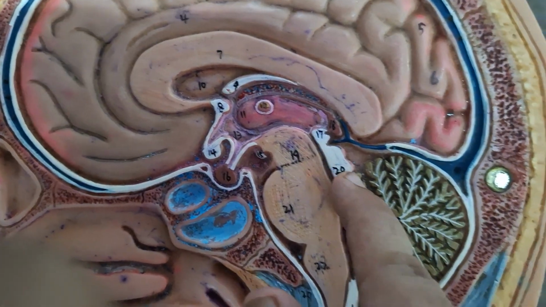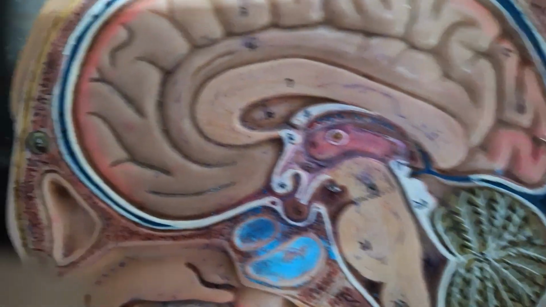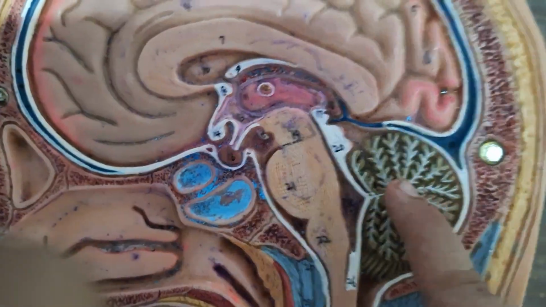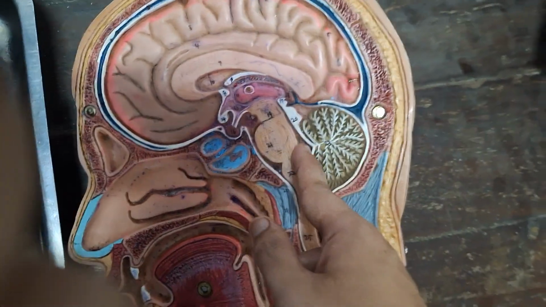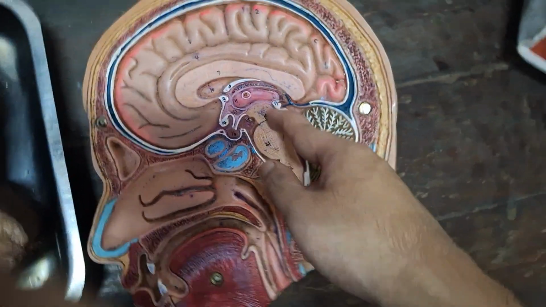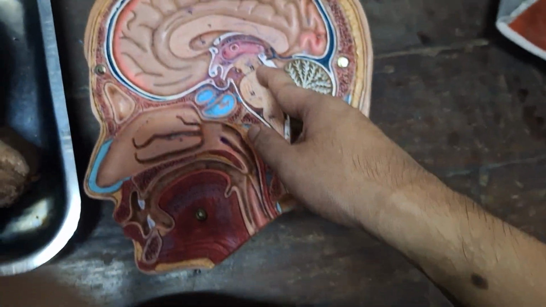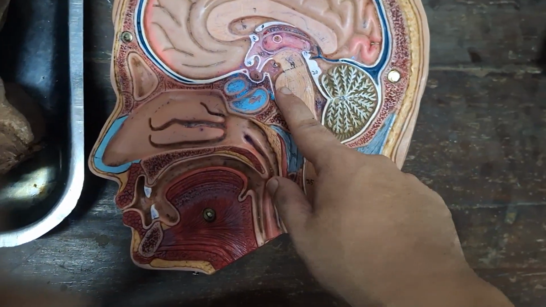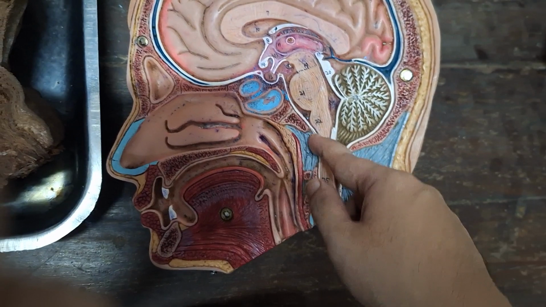This is the superior colliculus, inferior colliculus, and this is the cingulate gyrus. This is the cerebellum. This is the space for the fourth ventricle. This is the central canal. This is the cerebral aqueduct probably. This is the pons. This is the medulla. This is the elevation for the pyramid.